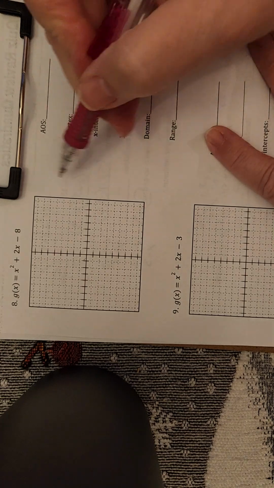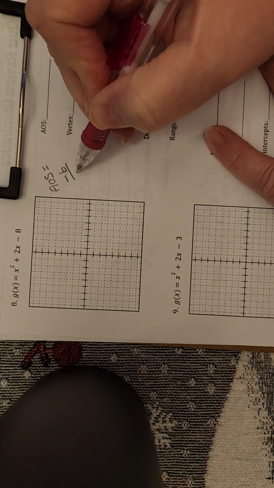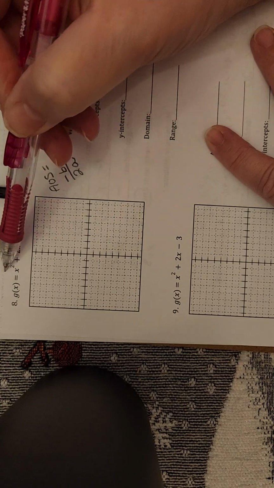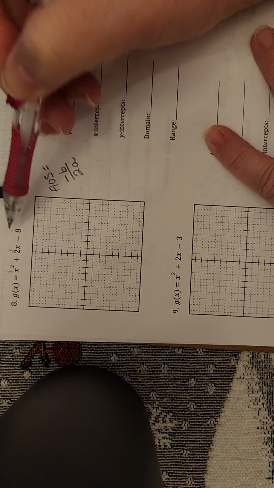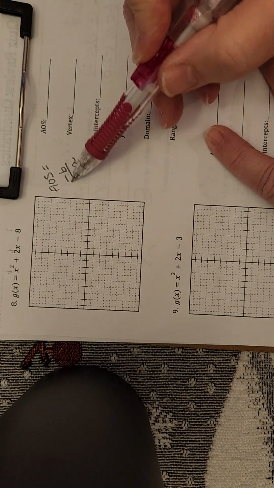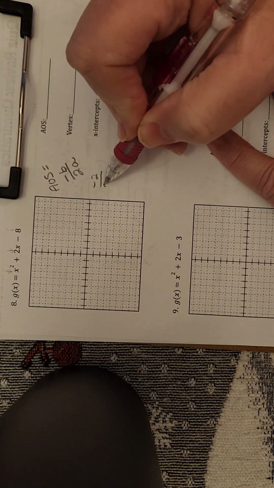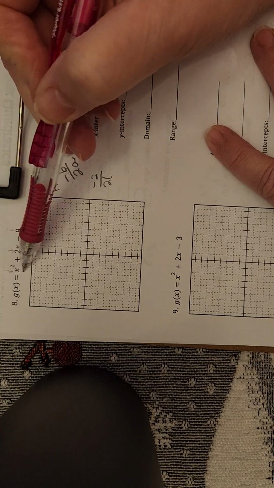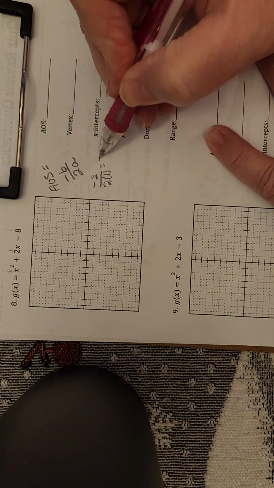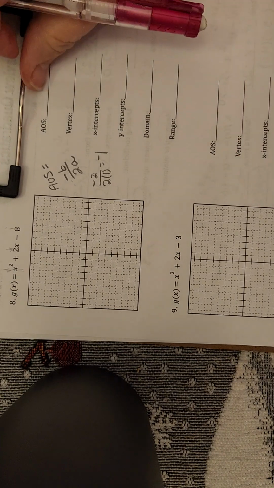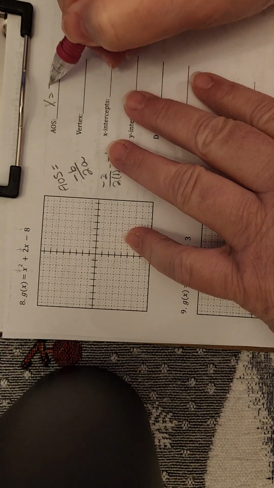If you recall, the axis of symmetry is found by taking negative b and dividing it by 2a. Remember, your a is the number in front of x squared, your b is the number in front of x, and your c is the one without the x. So, negative b, or the opposite of b in this case, is going to be minus 2, and it's going to be divided by 2 times the number in front of x squared, which is 1. So negative 2 divided by 2 is a negative 1. So your axis of symmetry is at negative 1, so it's written x equals negative 1.